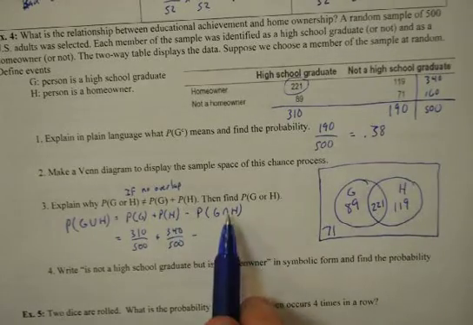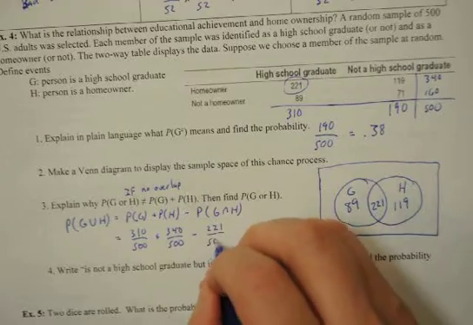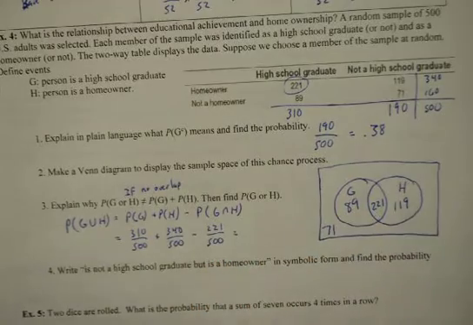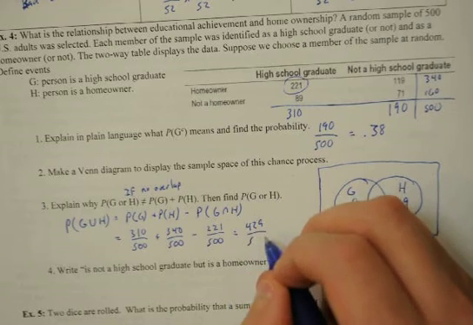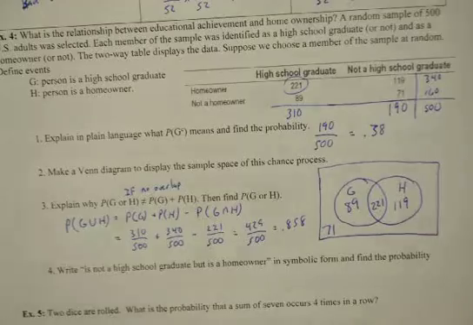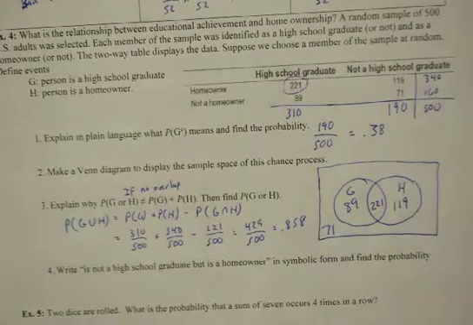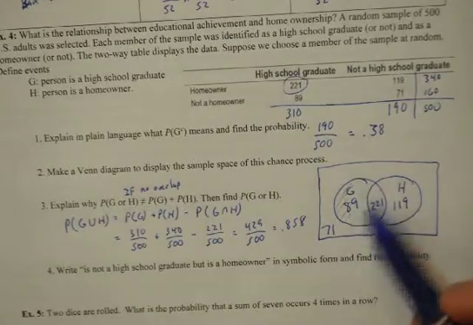Probability of the intersection was this 221 out of 500, which leaves you with 429 out of 500, 0.858. Alright, or we could have just added these up, because again, this is the union.